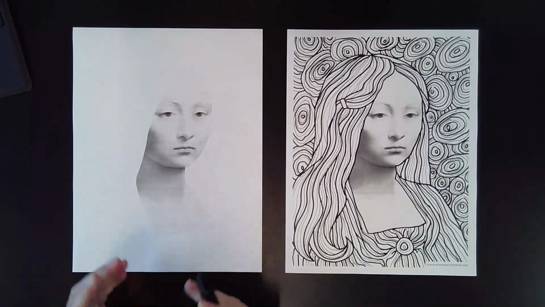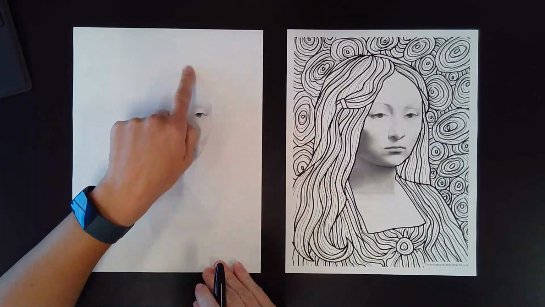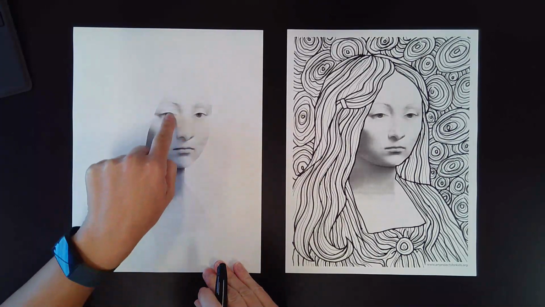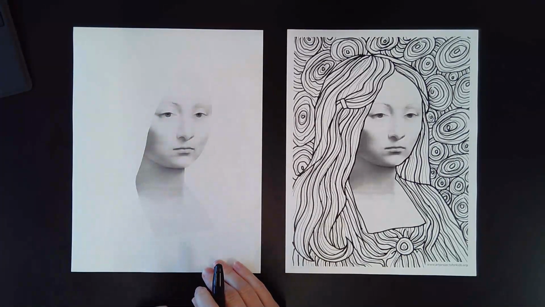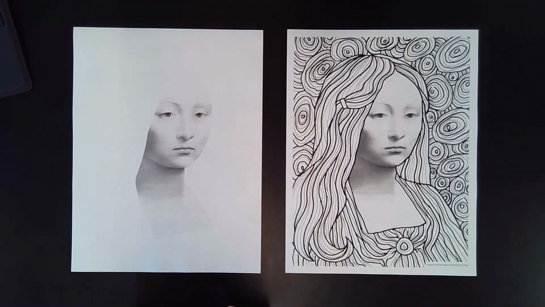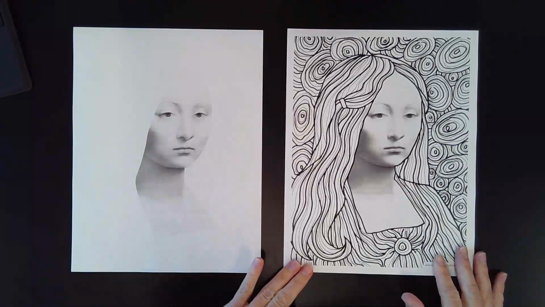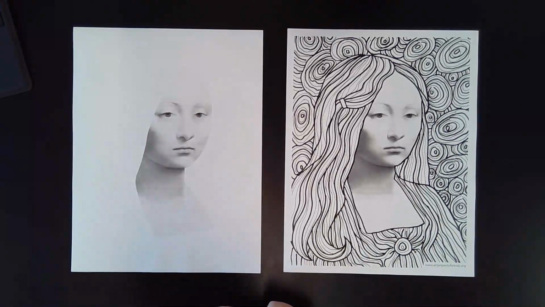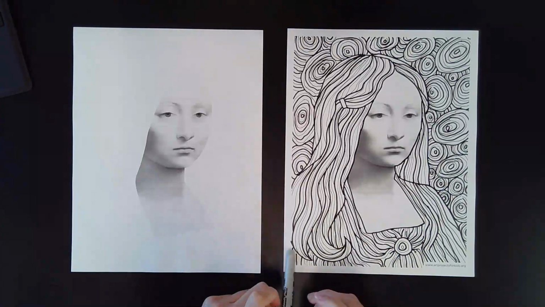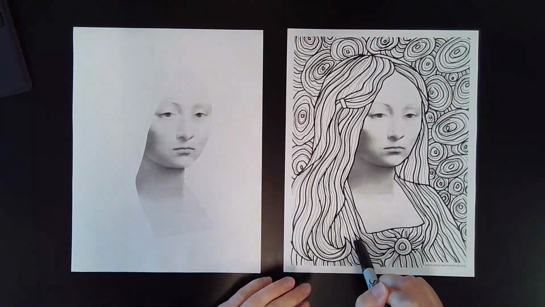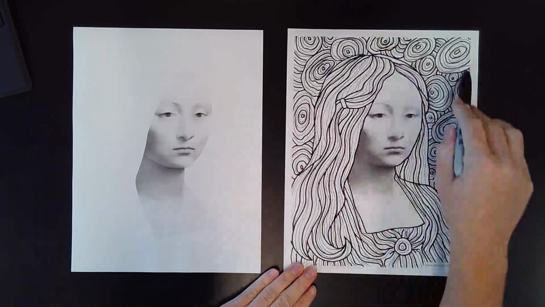Now, the paper you have only has her face and her neck. We've cut out all the other parts that Da Vinci had painted, and we are going to be adding our own design. So this is kind of similar to what our pictures are going to look like when we're done. But all I'm going to show you how to do is how to do her hair and her dress, and then you guys are going to add in some details.